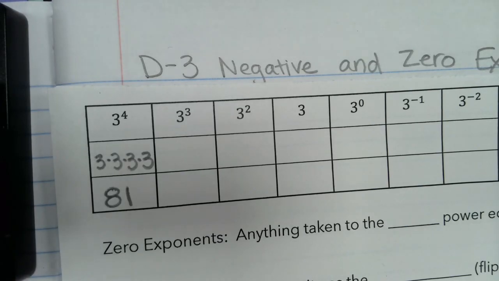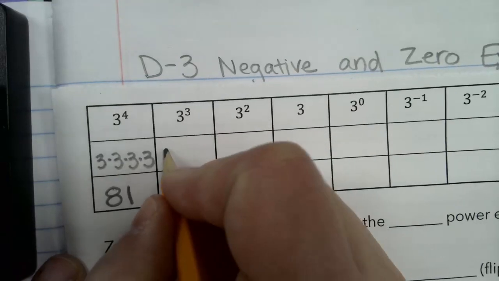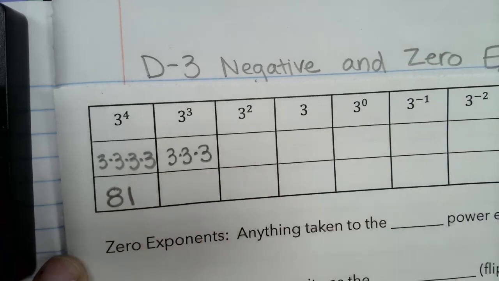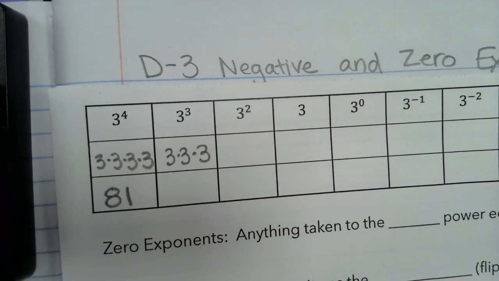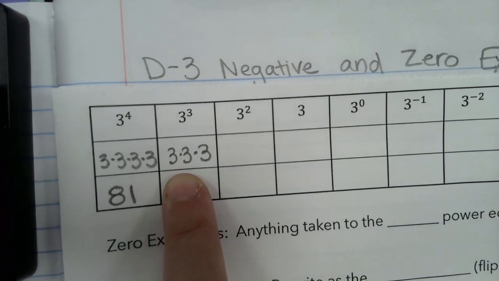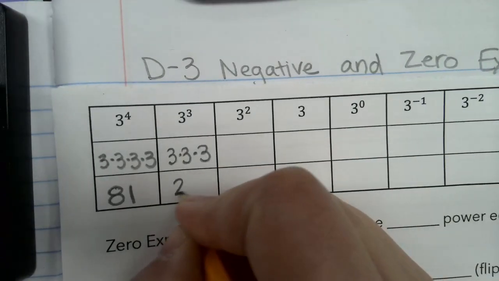Okay, and then we have 3 to the 3rd power. So how many 3's will we have there? 3. 1, 2, 3. So we're doing 3 times 3 times 3. What's 3 times 3? 9. 9 times 3 is 27.